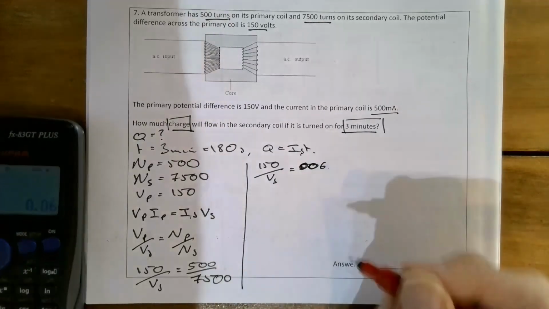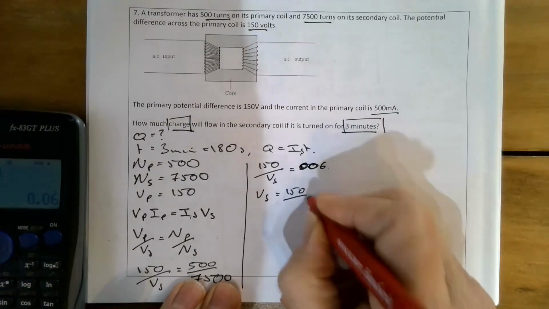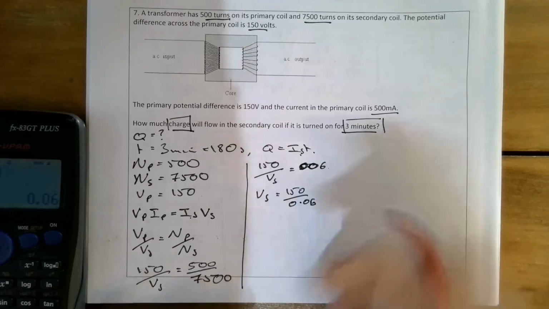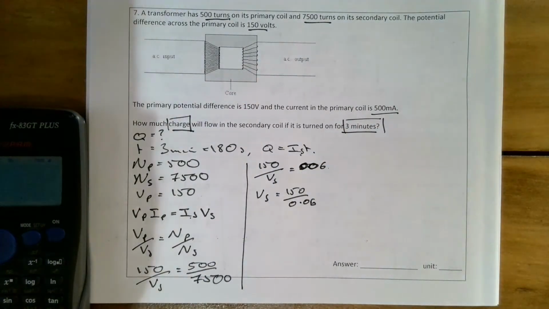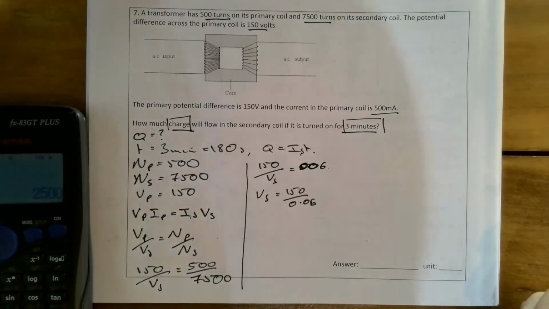Okay, so VS is going to be equal to 150 divided by 0.06, and that will give me 2,500.